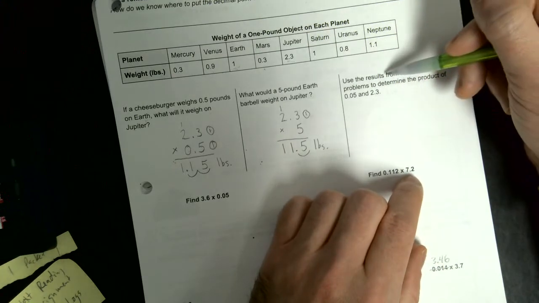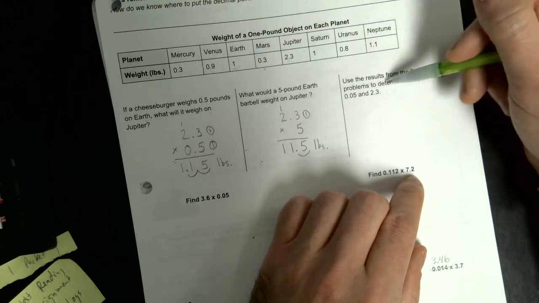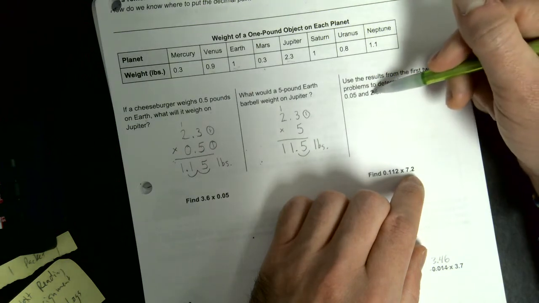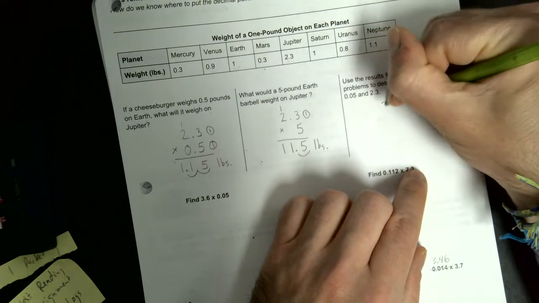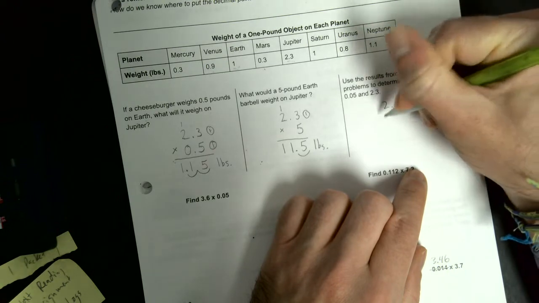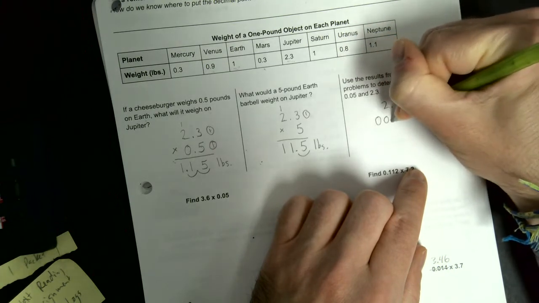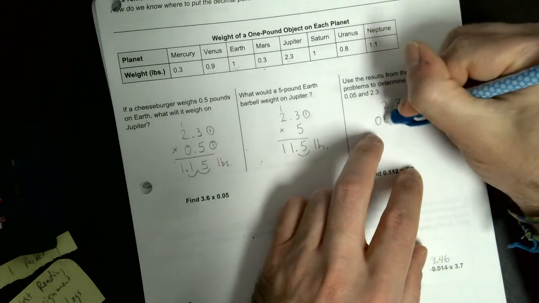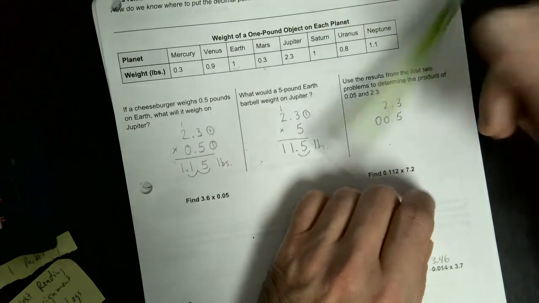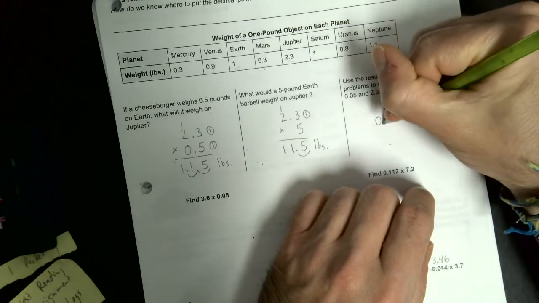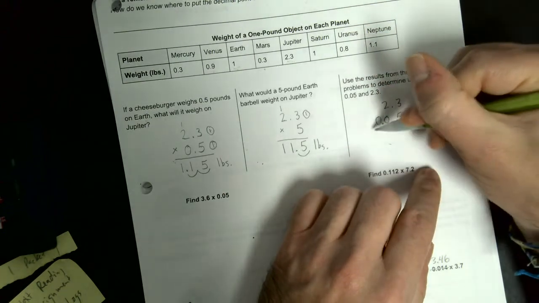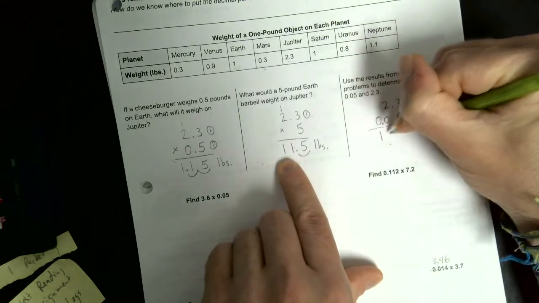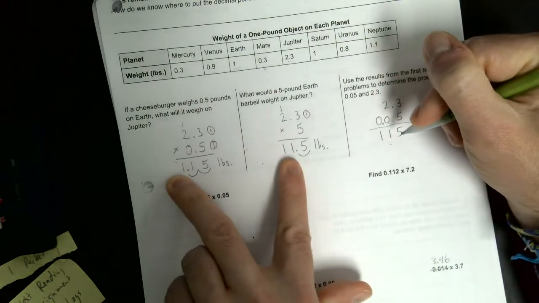It says use the results from the first 2 problems to determine the product of 5/100 and 2 and 3/10. So let me set that up, and we'll see if we can actually take a shortcut here. So I put the number. I'm sorry, I put the decimal point in the wrong place. I put the number with the fewer non-zero digits on the bottom. Now I know that 23 times 5 is 115 because we did that twice already.